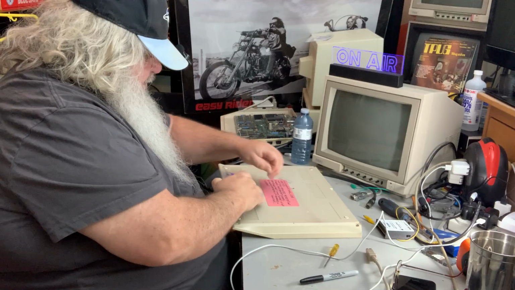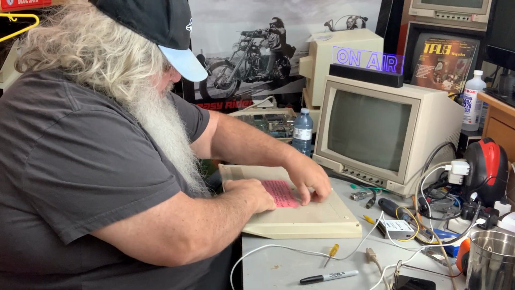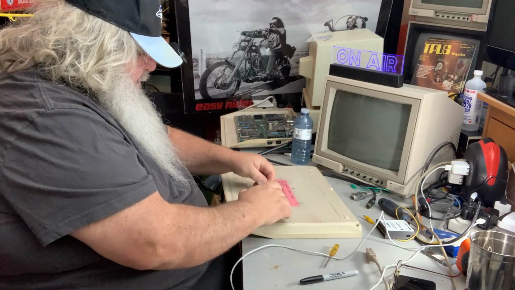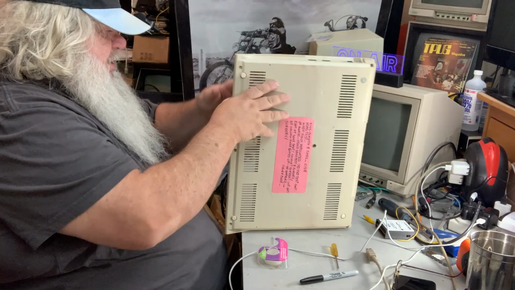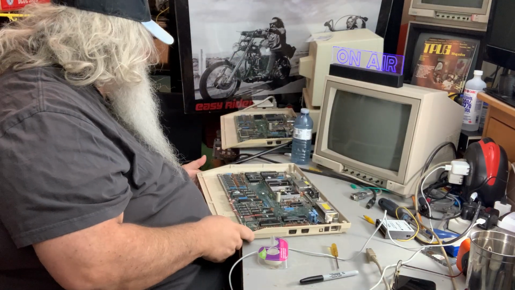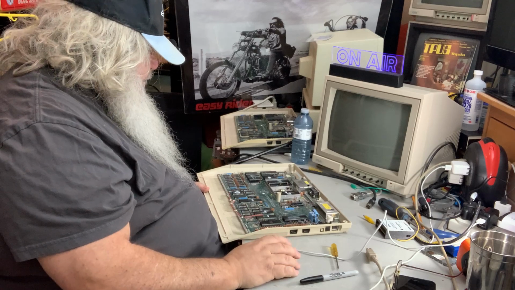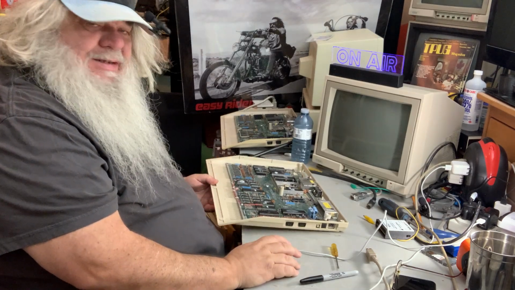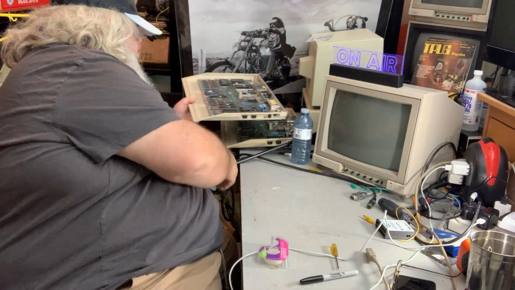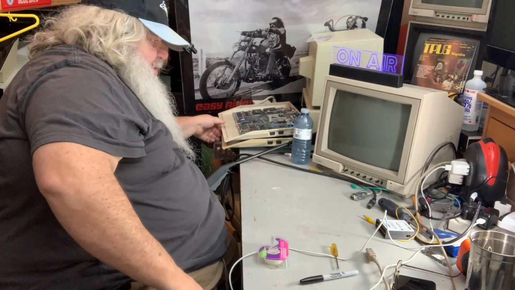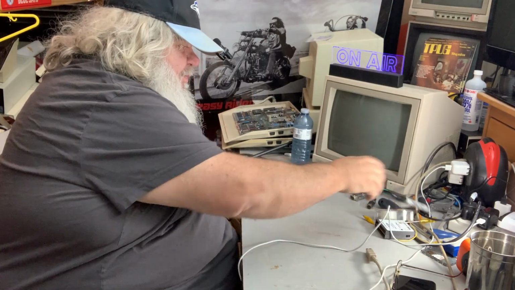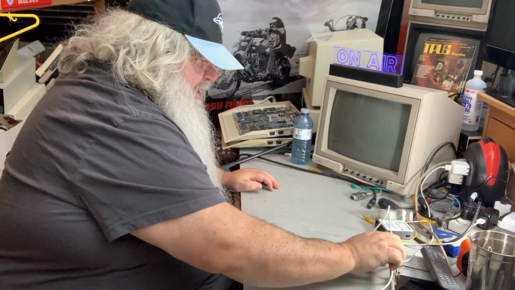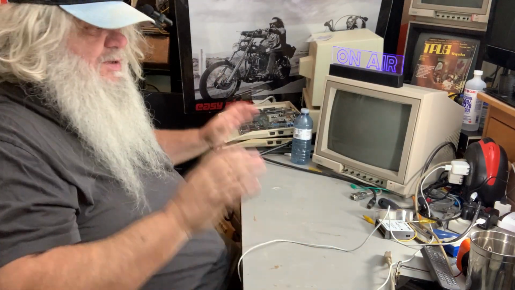Okay. But I don't think I'm going to pop all the chips quite yet. Not at this juncture. I don't think so. But I think I will, because, of course, this thing needs to go into surgery.